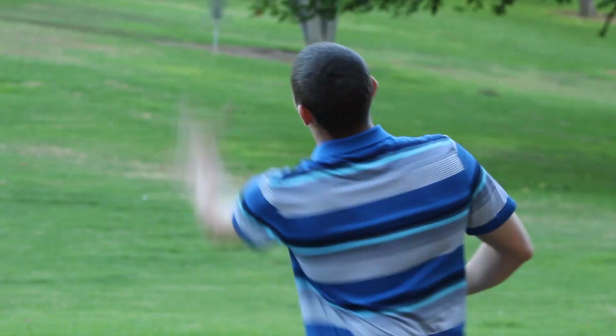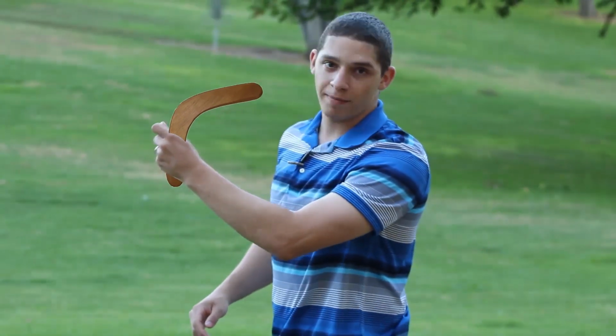And this is exactly what you see when the boomerang starts turning and coming back to you. That's this gyroscopic precession that is turning the boomerang. And that's exactly what you see when the boomerang turns around and comes right back to you.